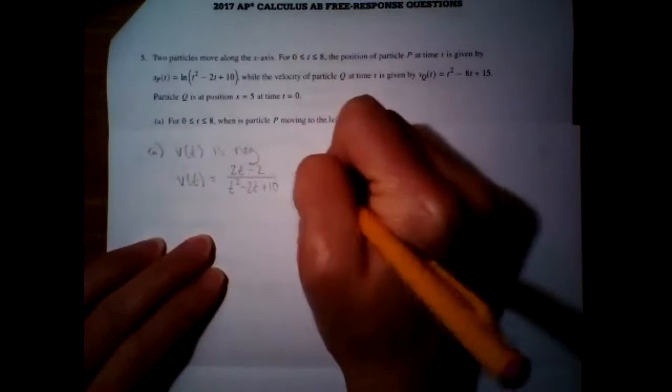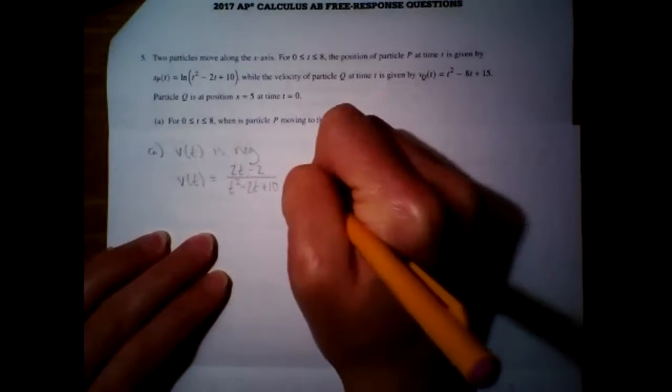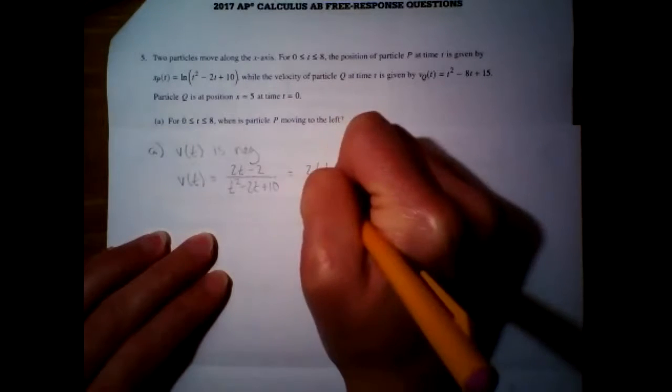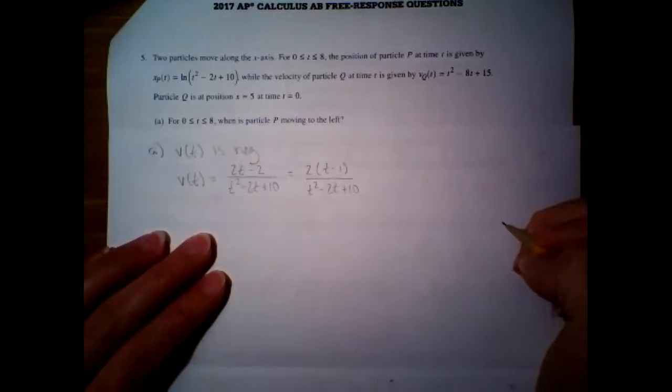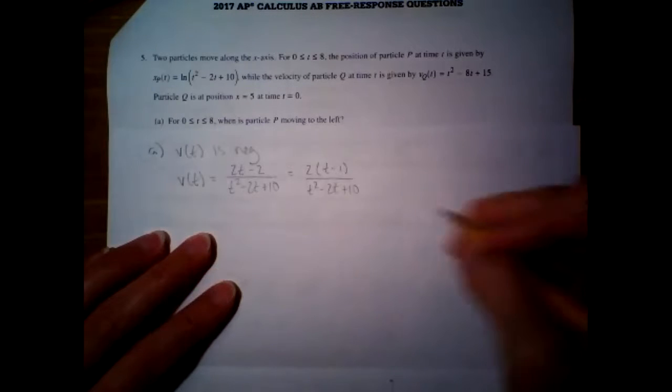All right, so there's our velocity. We want to see where this is negative. So I'm going to factor the 2 out of the numerator just to make this a little bit easier. You don't have to do that. That's kind of personal preference. The denominator doesn't factor. So it would either be positive all the time or negative all the time.